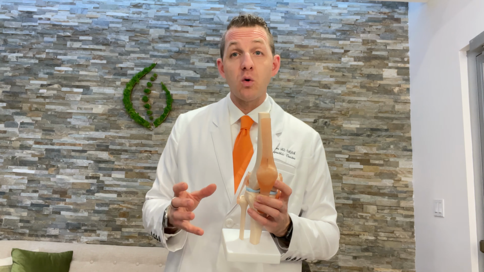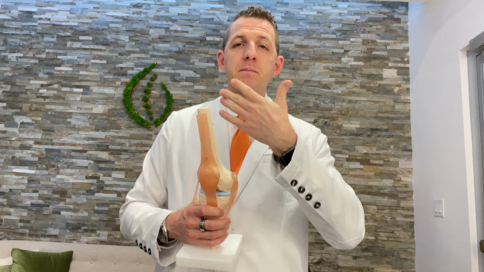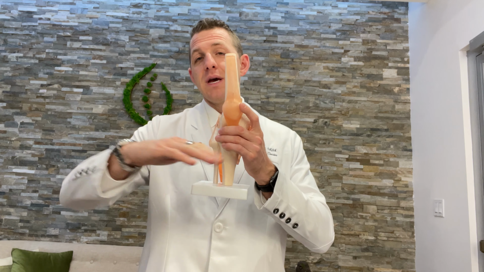Now the PCL is not as common of an injury. This is a very thick ligament that is on the back, behind the ACL, and it is damaged usually when someone lands really hard with a flexed knee on the ground, or you happen to be sitting in the front seat of a car and you're in a type of accident where your knees hit the dashboard and that lower leg bone gets pushed way back with a lot of force, spraining that PCL ligament.